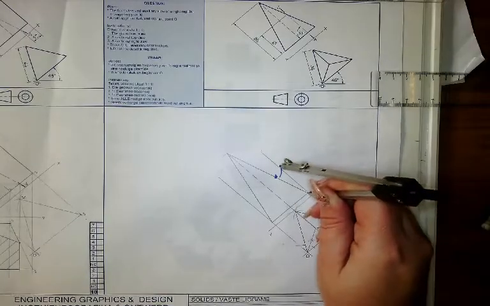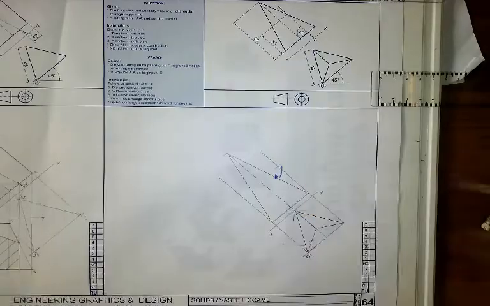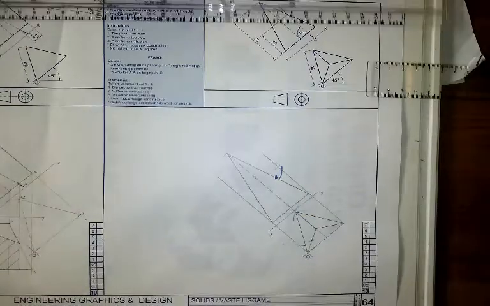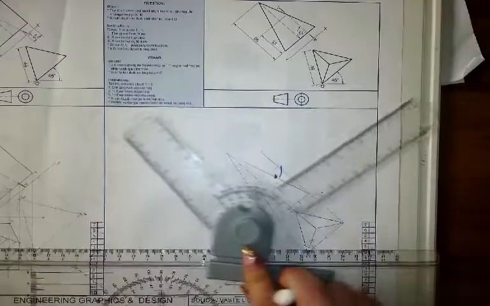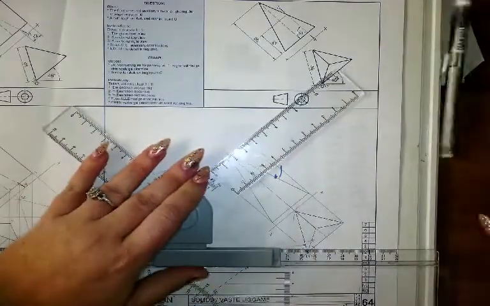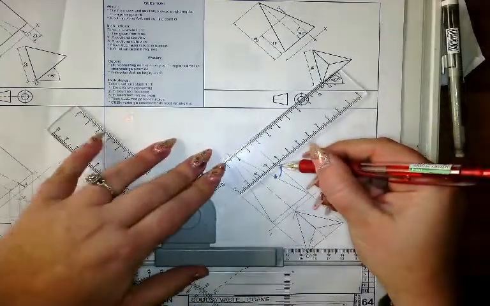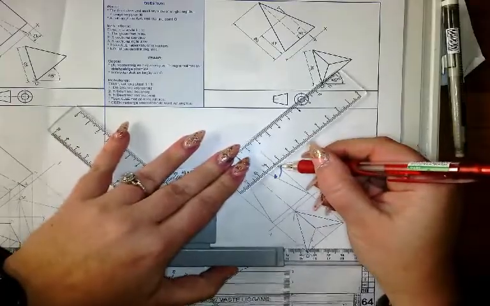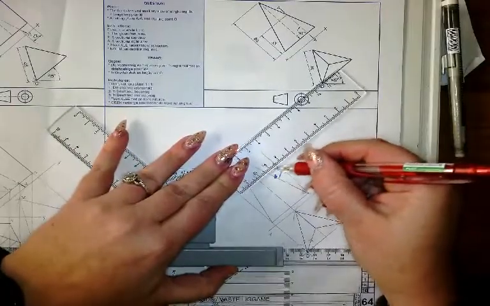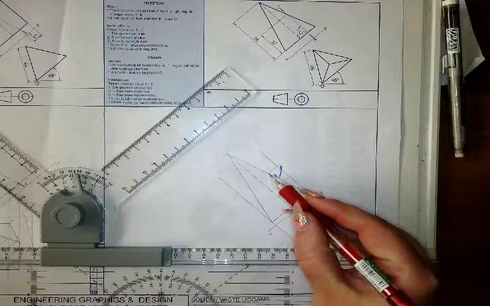I'm going to measure it here on this construction and then just project it over to the side here where it's going to connect in construction. So you see, I just wanted that little point there.